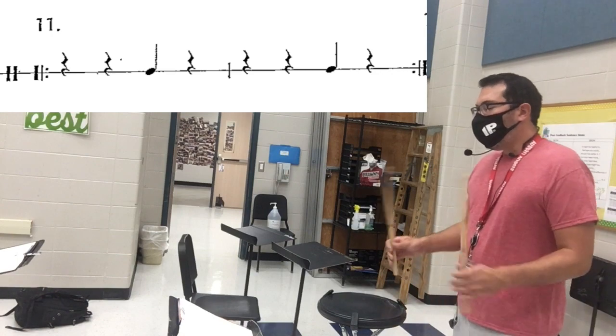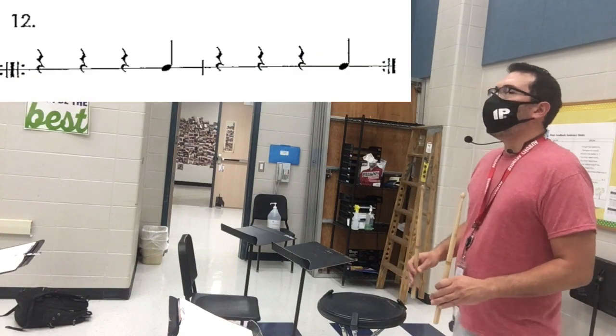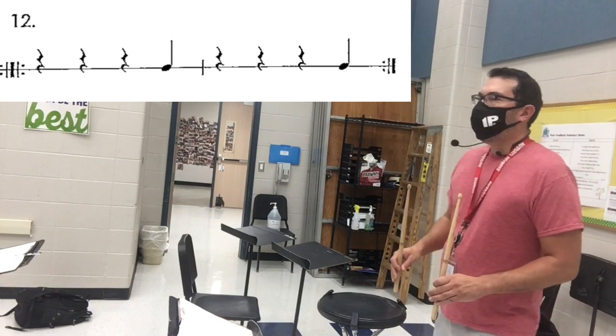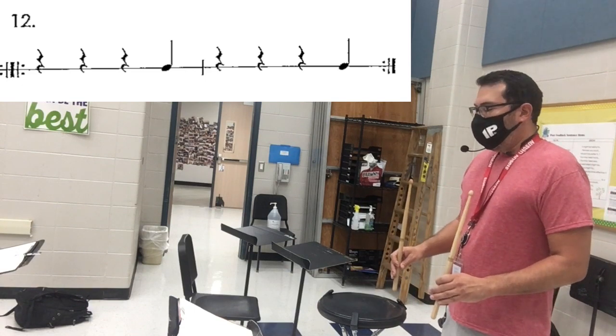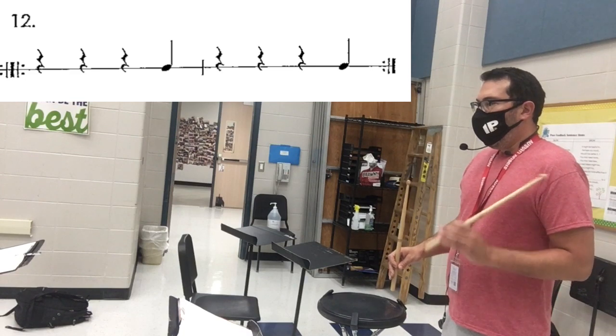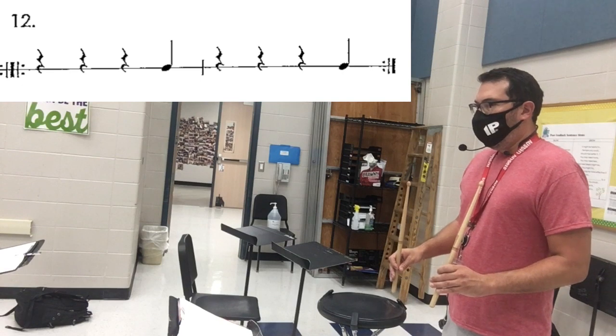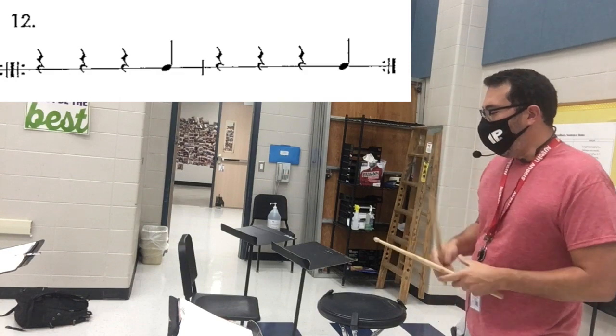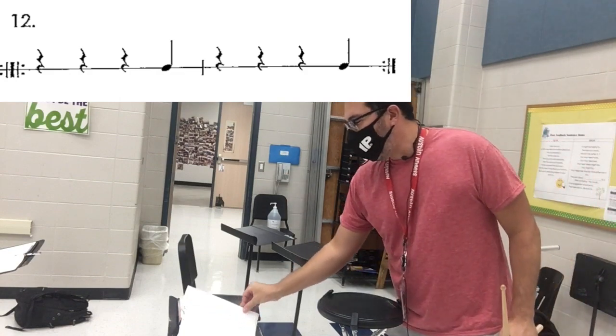Okay, good. Number 12, and we're done. Think about it. What hand plays the quarter note? 1, 2, ready, go. 1, 2, 3, 4. Hopefully we hear this on recording, but I had a hiccup right on 4. All right, turn the page.